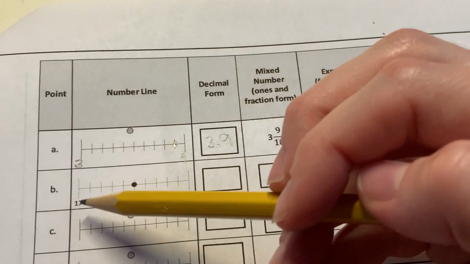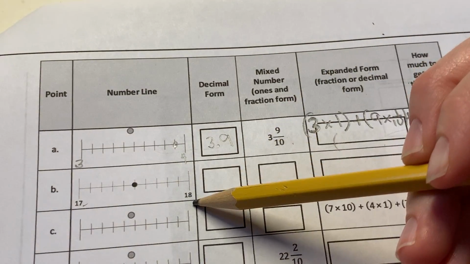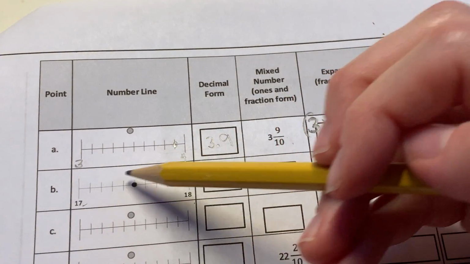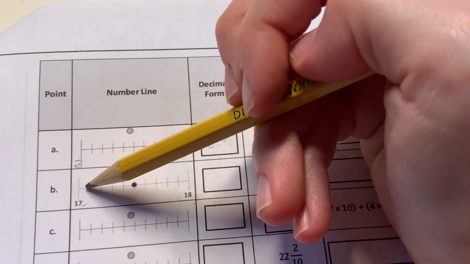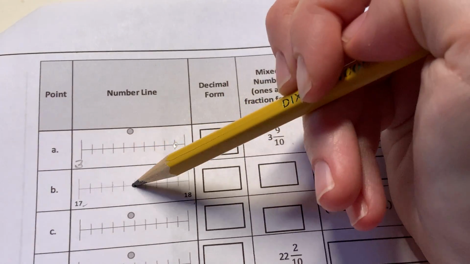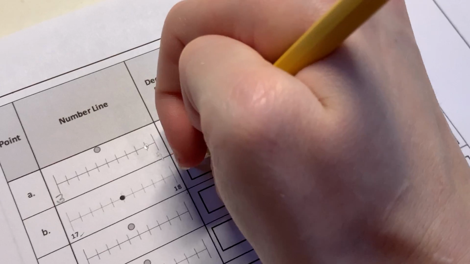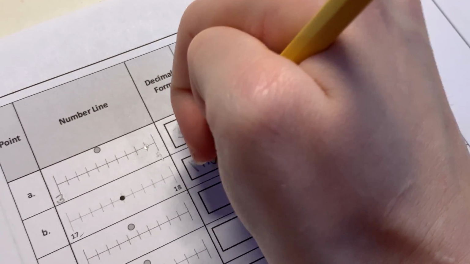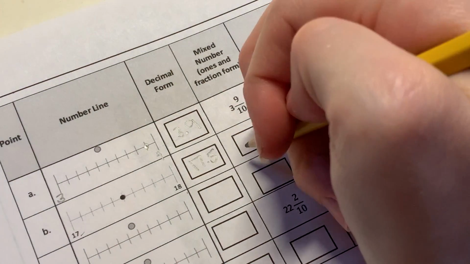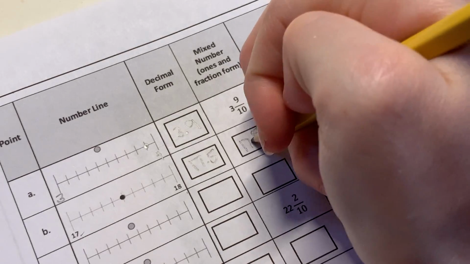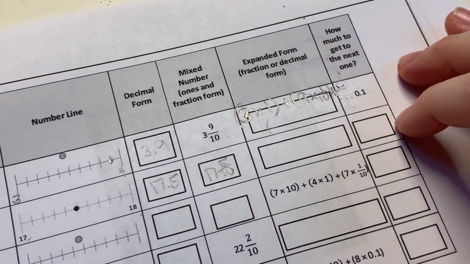All right, so I know that my number is in between 17 and 18. I know that this is split up into tenths, so I'm just going to count the tenths. 1, 2, 3, 4, 5. So I have 17 and 5/10. That looks like 17 and 5/10.